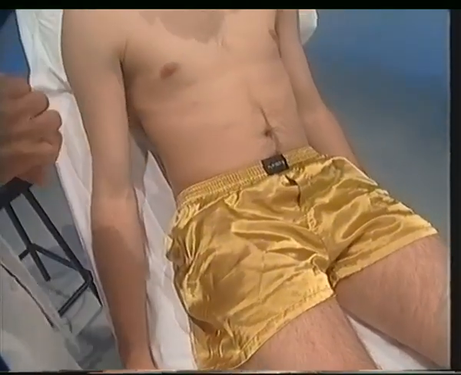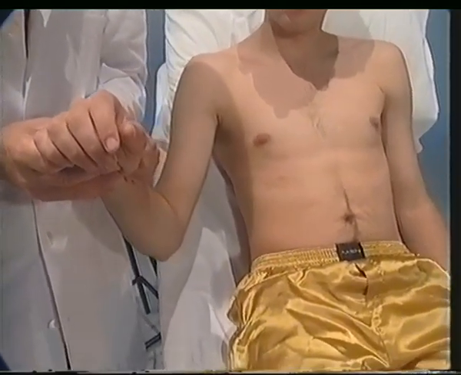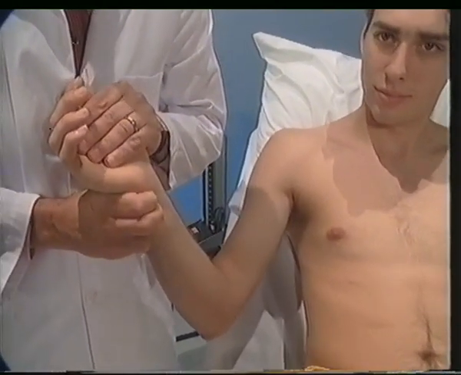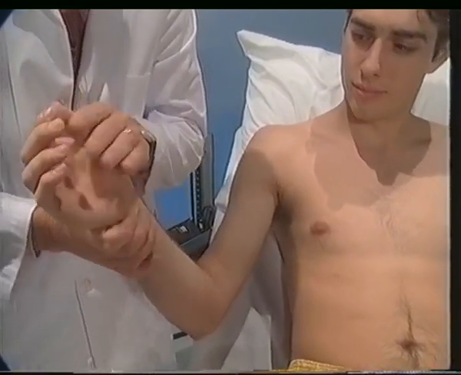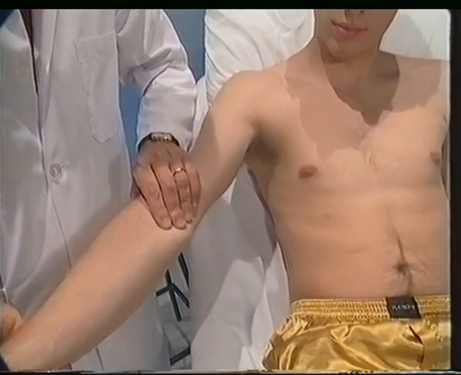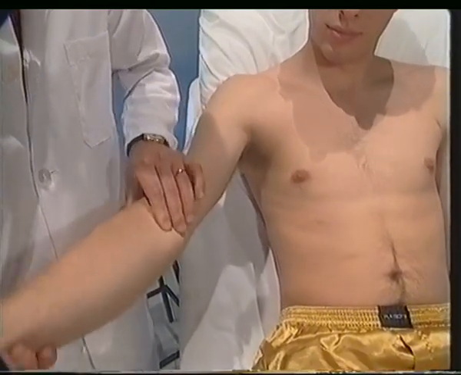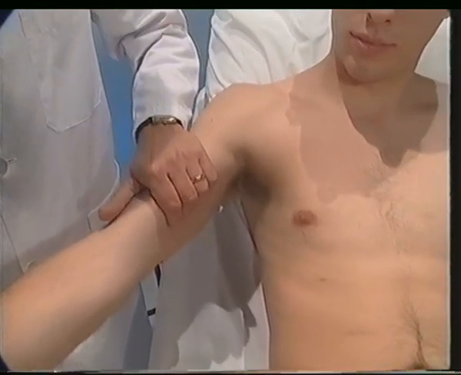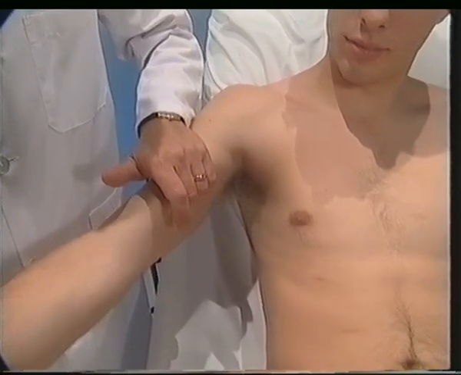Now, in the upper limb, one feels the radial, and one can feel the ulnar pulse. Yep, I've got it. And the brachial is easiest felt in the forearm, on the medial aspect of the flexion crease. One can also feel the brachial up here in the upper arm, but this is a little more difficult. In his case, I've got it quite easily.